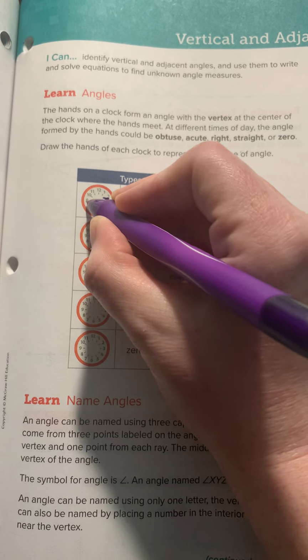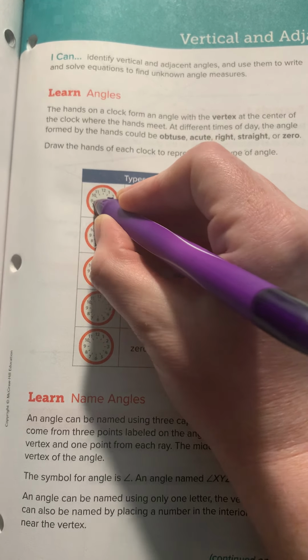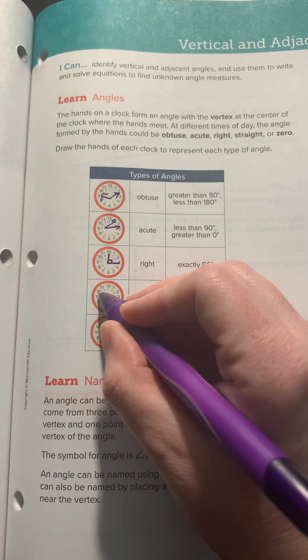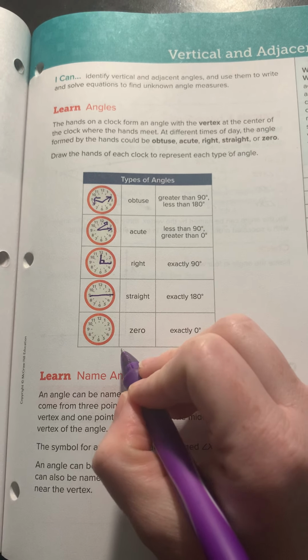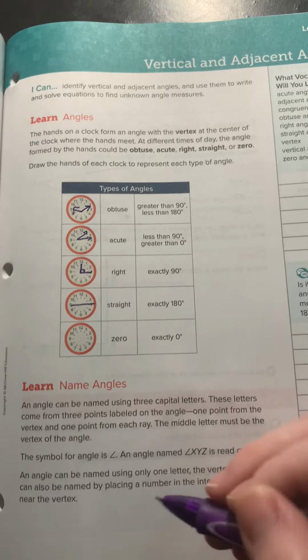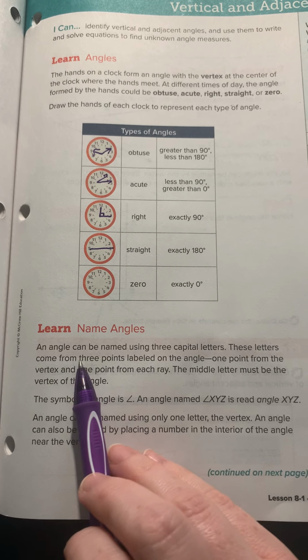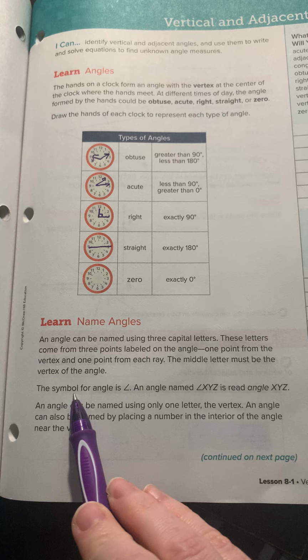Anything really wide would be obtuse. Anything really small would be acute. A right angle is exactly at 90 degrees. Straight is exactly 180. That could be up and down, left to right. And zero, so there's none, okay? We're gonna look at these right here.